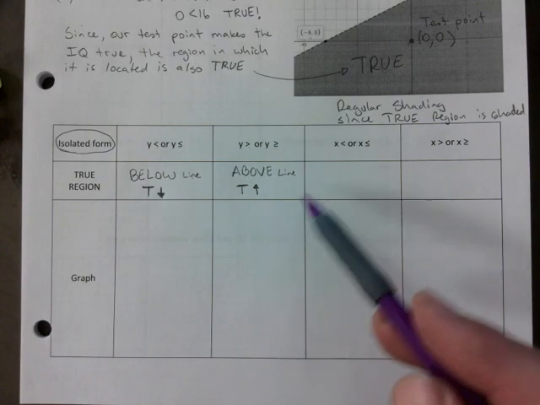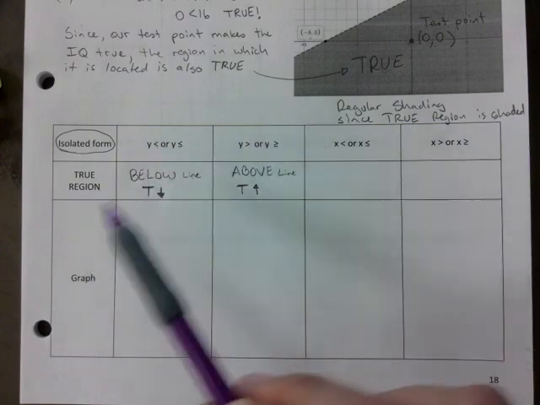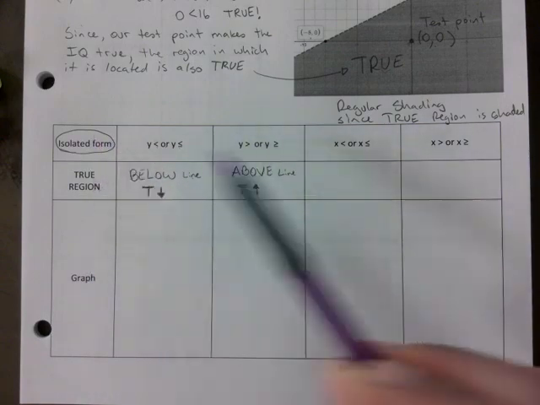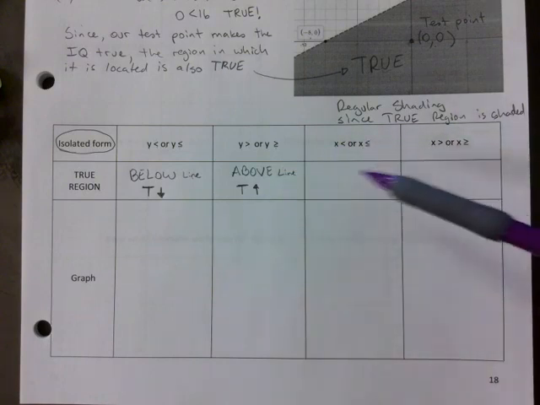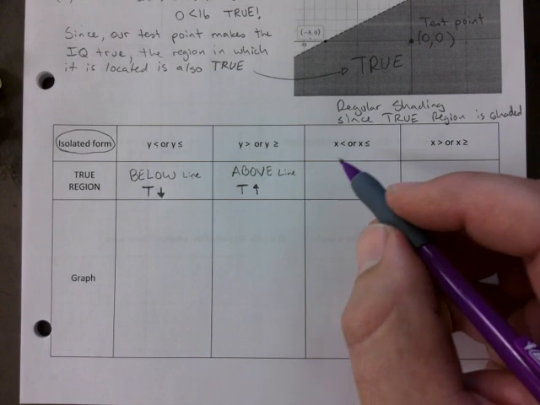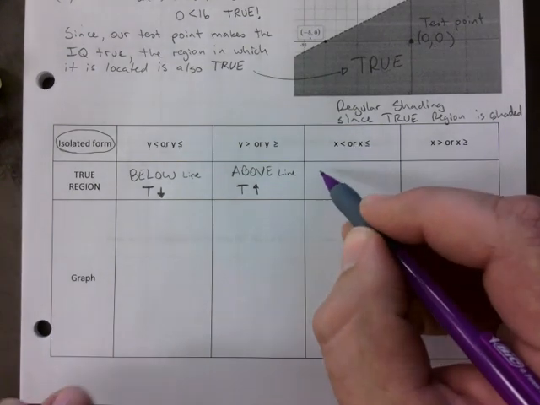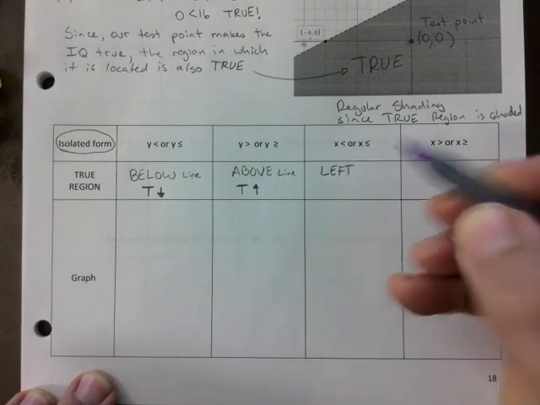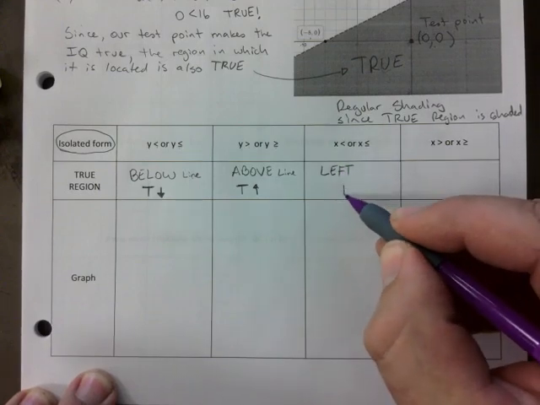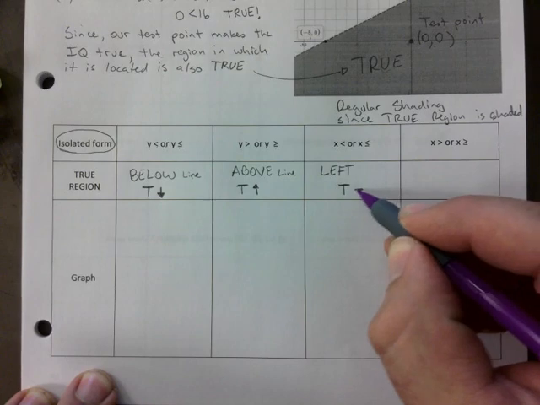So this is the more common one, where y is always going to be slanted, correct? Or horizontal. When you have x, then you have a vertical line. So when it's x less than, then it's left. So we would write true is to the left, like this.